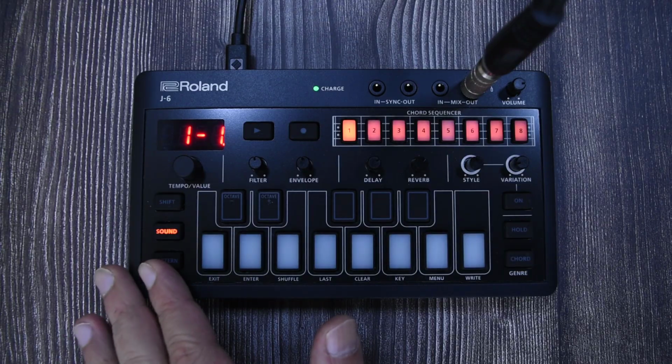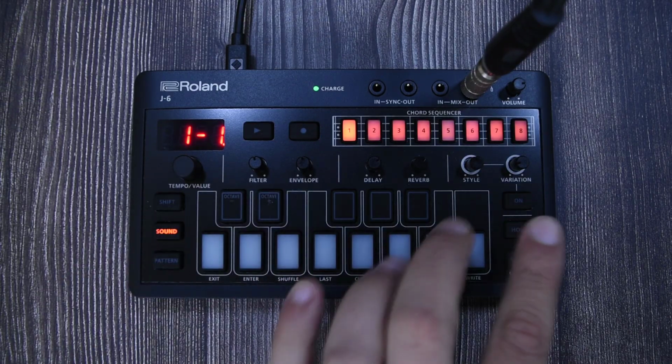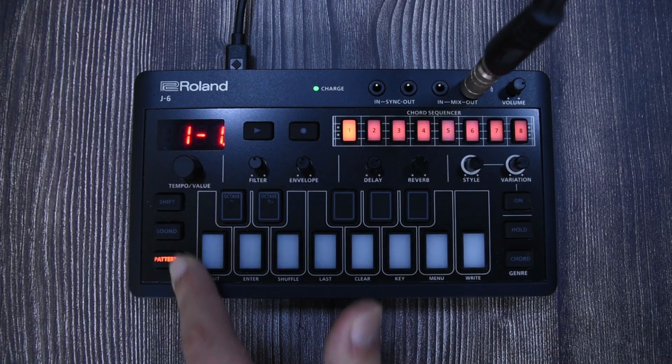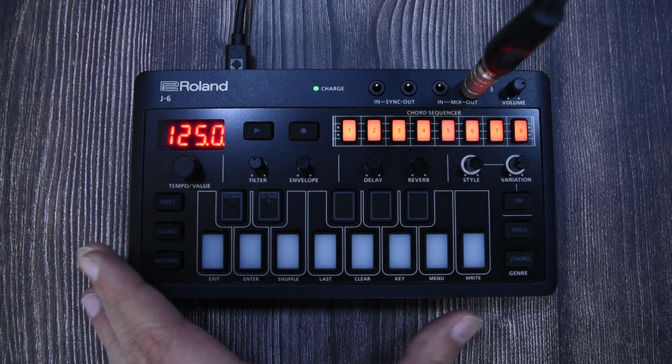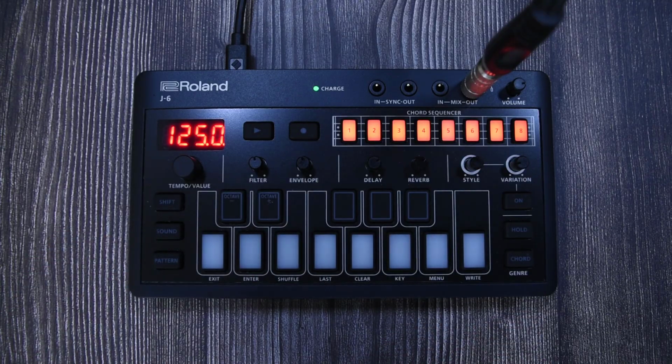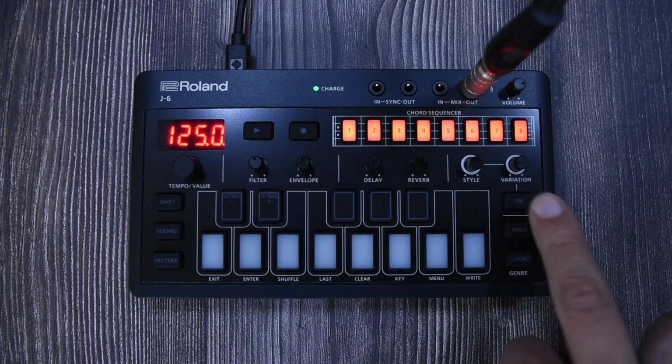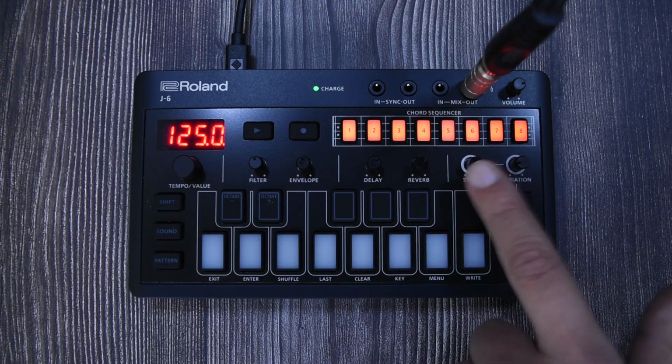Okay, so this is one part of the deal: just selecting a sound, a preset, changing the values, and then selecting a pattern. Where this unit really shines is when you use the chords and the set lists, phrases, and all the options that you have in this section.